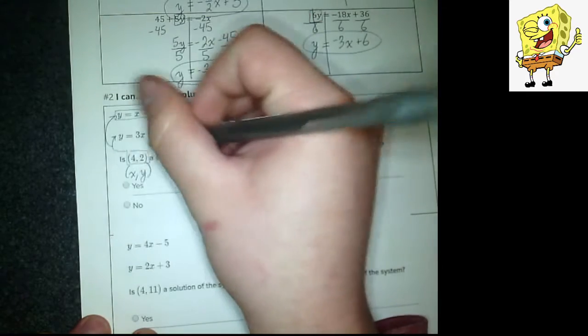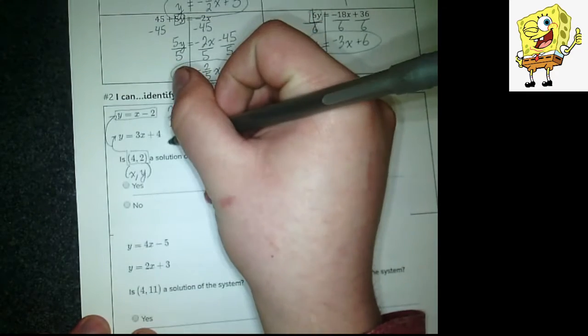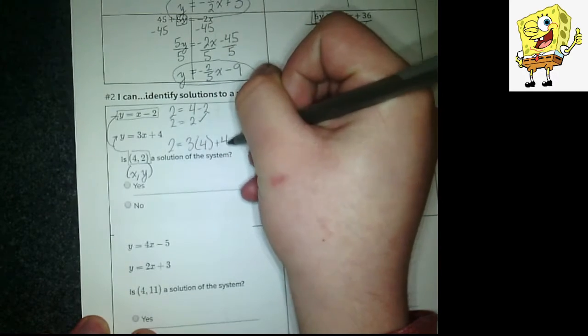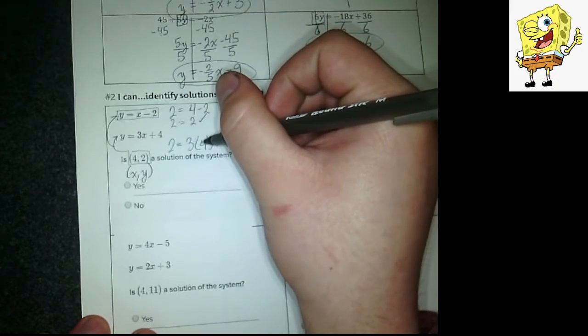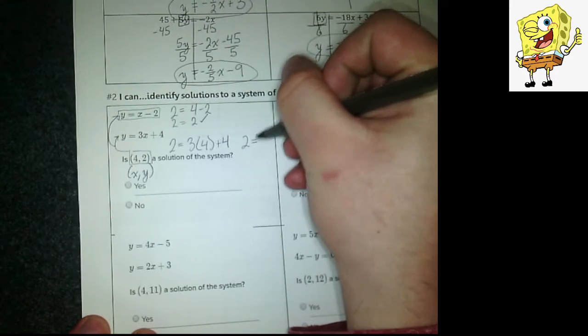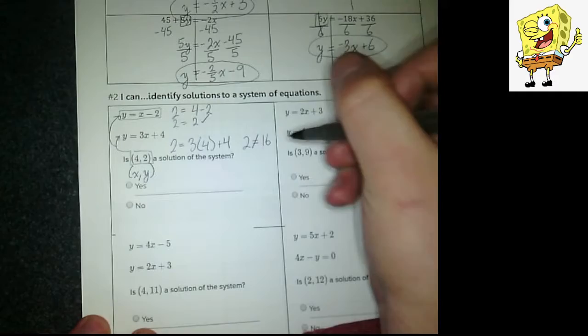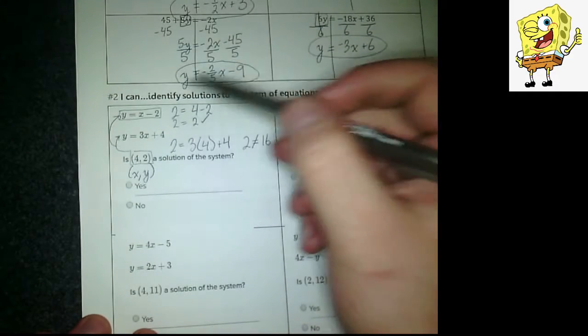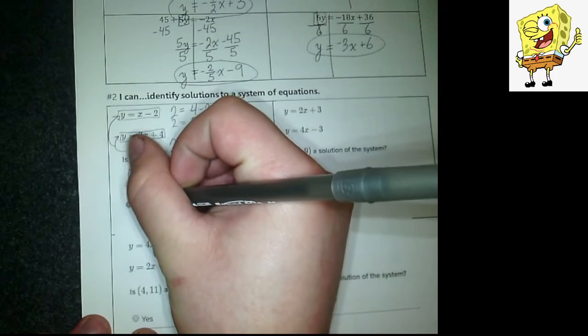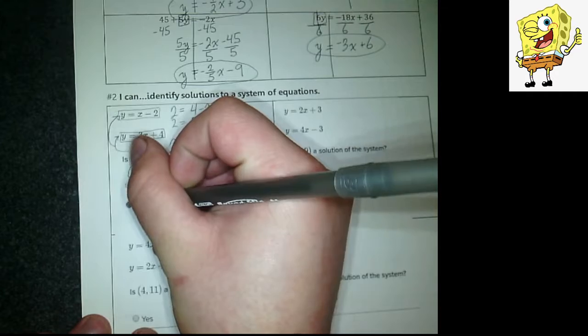And let's go ahead and test it out for the second one. So I'm going to say y, again, y is 2, so I'm going to plug in 2. Does 2 equal 3 times 4 plus 4? Well, 3 times 4, that's 12. 12 plus 4 is 16, and 2 does not equal 16. So even though it satisfied this first equation, it certainly did not satisfy the second equation, so we can confidently bubble in no.